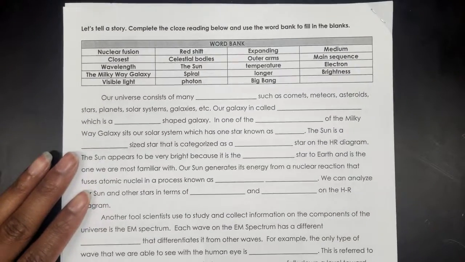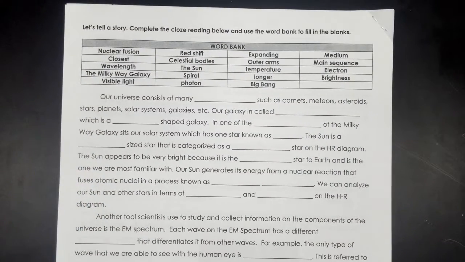Okay. So now we're going to tell a story using fill in the blank, and let's see if we can do this together. Our universe consists of many blanks such as comets, meteors, asteroids, stars, planets, solar systems. All of those are what?